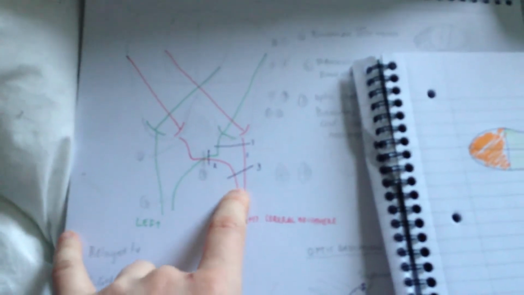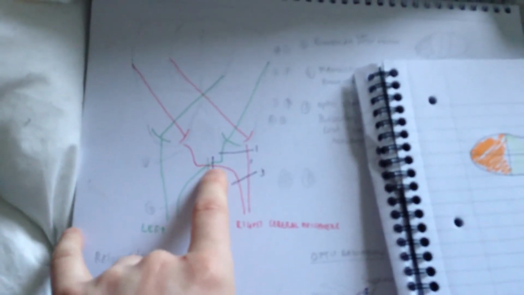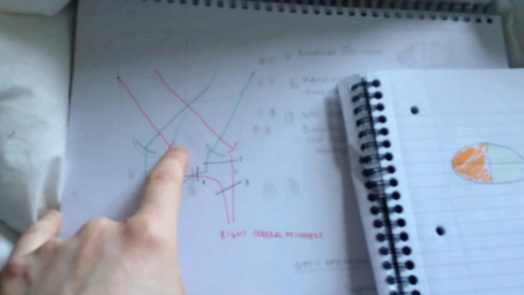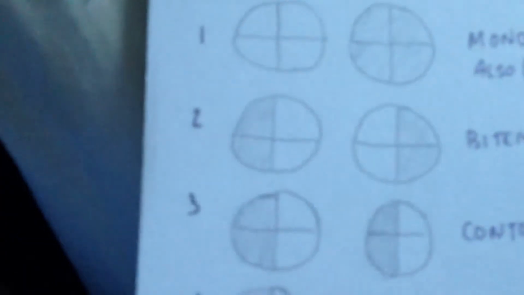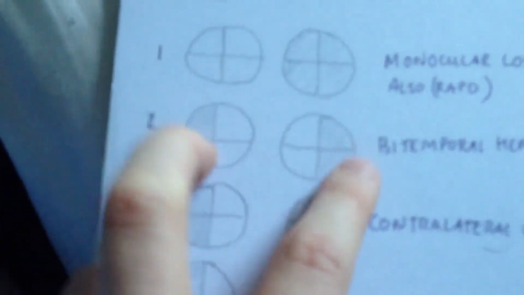So you've got fibers coming over from the right hand side, decussate, and they're going to make up this portion of your left field, and then the same on this side, and it's going to make up the right portion of your right. So you lose your peripheral vision as such.